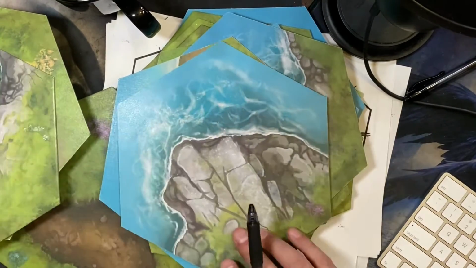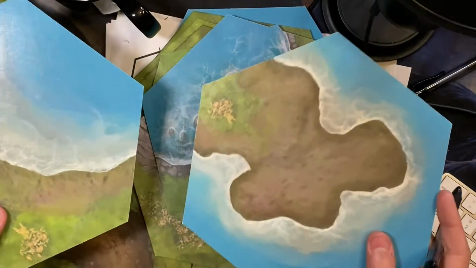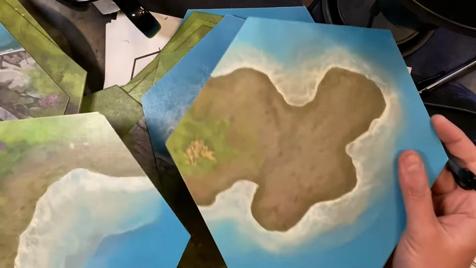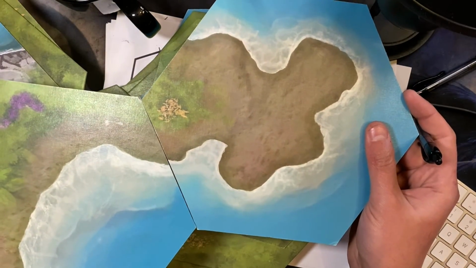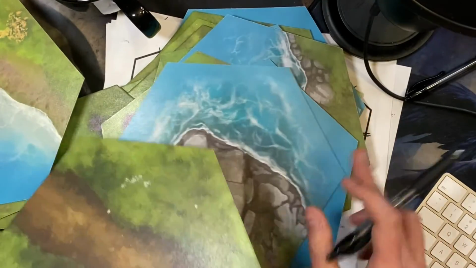Another path. Well, for instance, here is the sand. Here's a concave curve, and we can go here. See how that lines up? And see how that lines up right there? That's, again, hexagonal terrain working like it should.